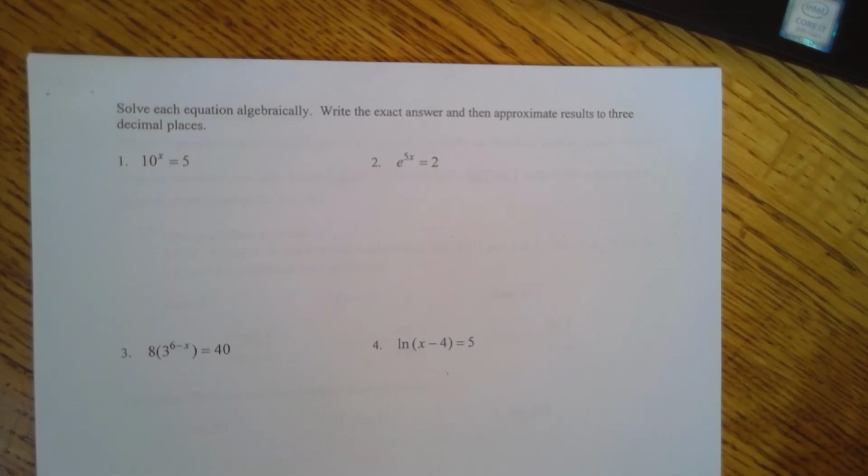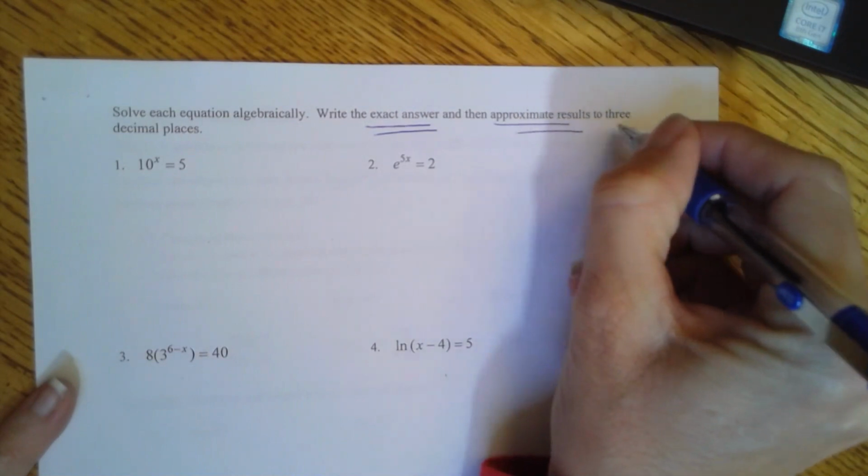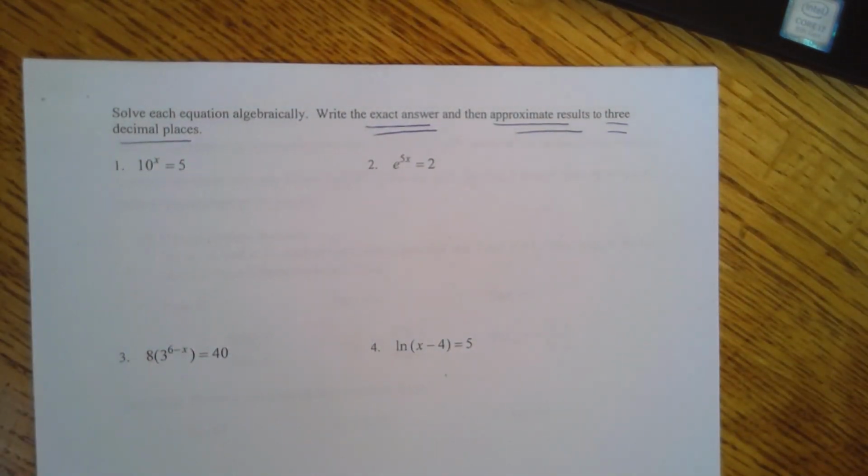So we're going to have to write something we call an exact answer, and that means we get x by itself, but do not touch your calculator. And then we're going to approximate the result to 3 decimal places. So I'm going to ask for an exact answer, and then you're going to approximate with 3 decimal places. So they're not going to be nice integer values anymore.